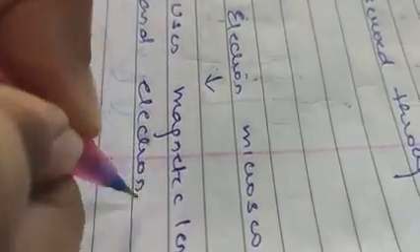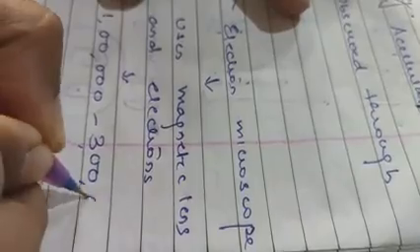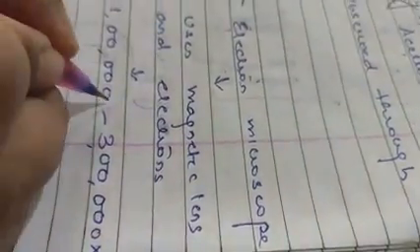But electron microscope uses magnetic lens and electrons, and over here we can magnify 1 lakh to 3 lakh times.